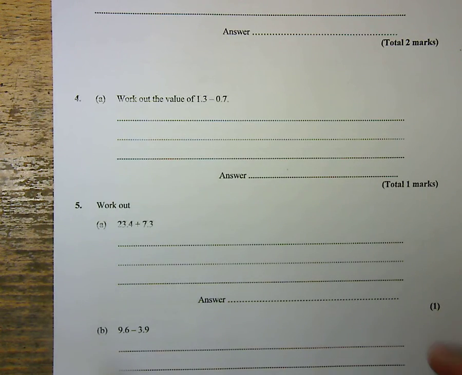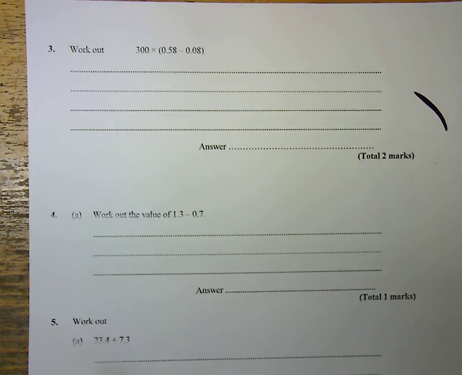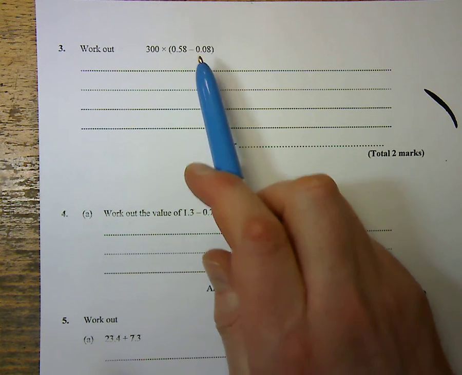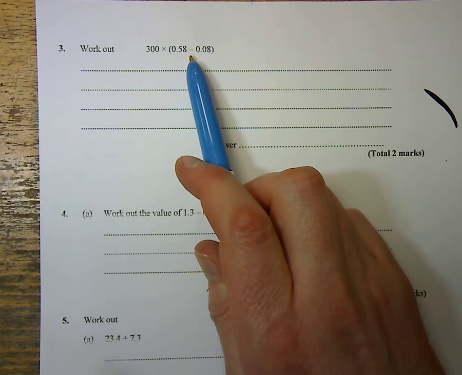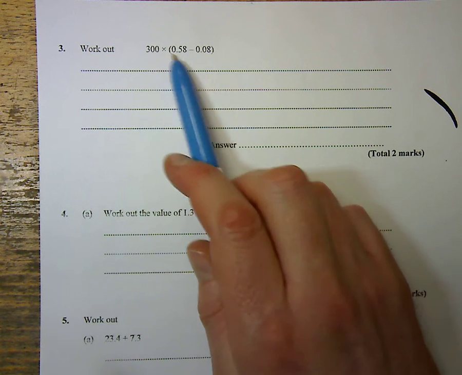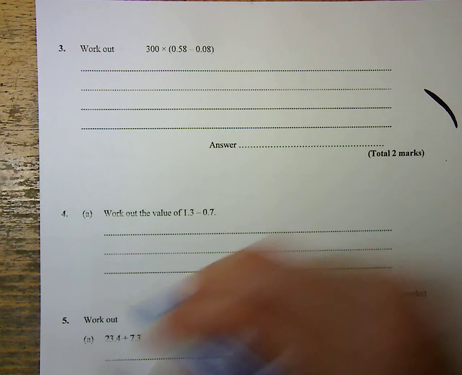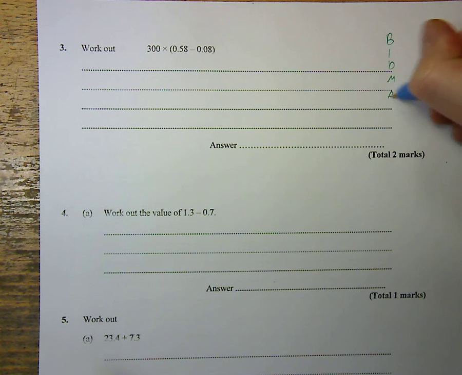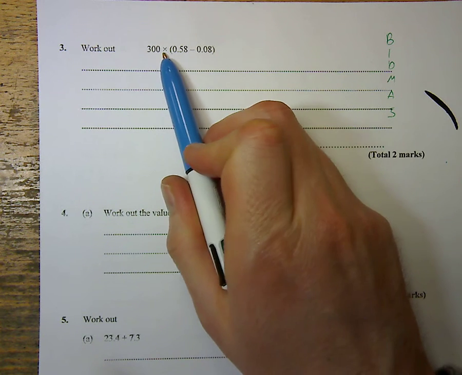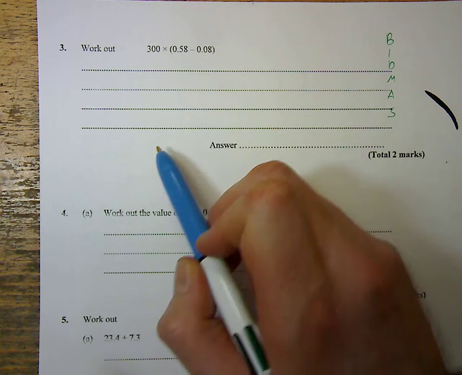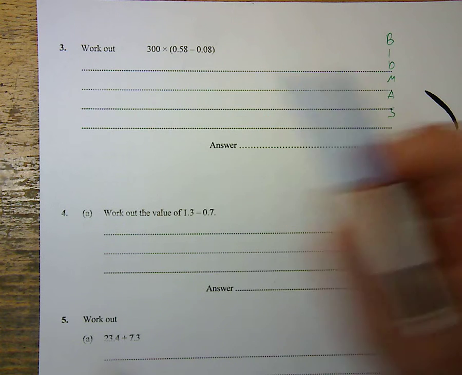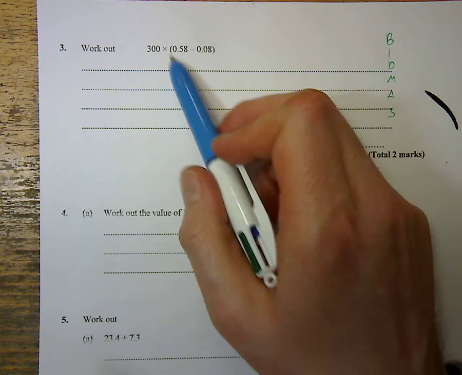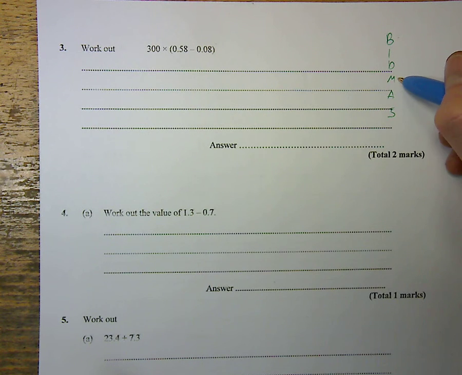Question 3. We want to work out 300 multiplied by 0.58, take away 0.08, and they're in brackets. Again, if I look at my BIDMAS, we have a multiplication sign, we've got a subtraction, but we've got brackets around the subtraction, so the brackets will come first, which means we do this subtraction, then we will multiply our answer.